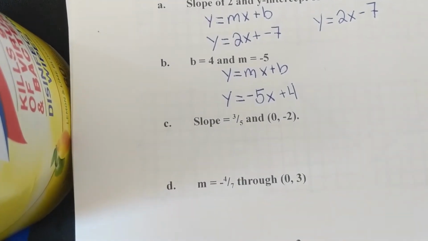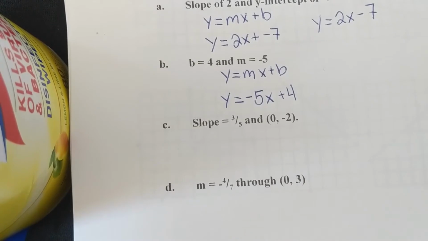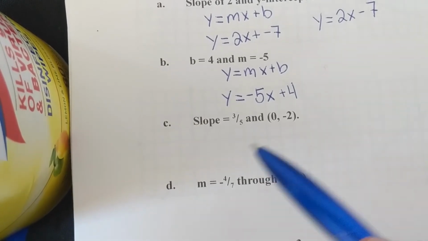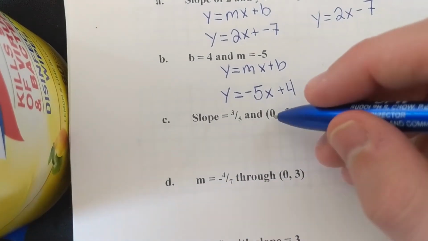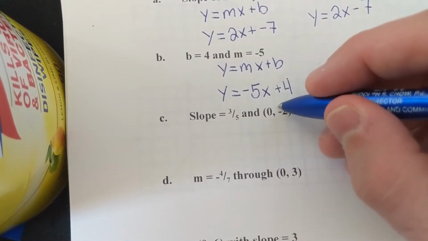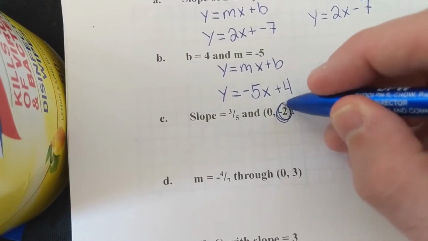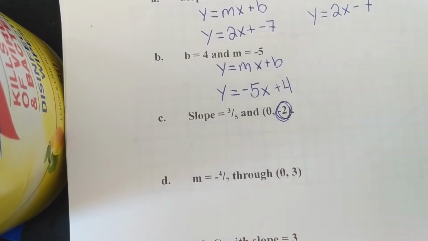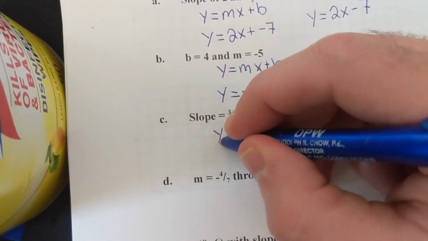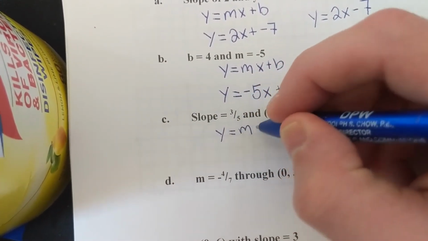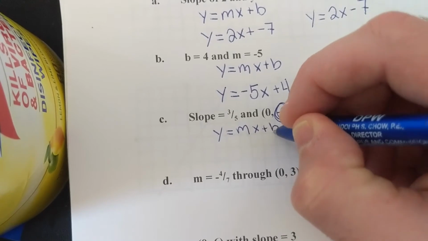All right, the third one that we will do together is C. And again, this also still gives us our slope and our y-intercept. But our y-intercept, instead of saying b equals, it gives us the entire ordered pair. So our b value is this, the -2. So I again am putting it in slope-intercept form. So y equals mx plus b.